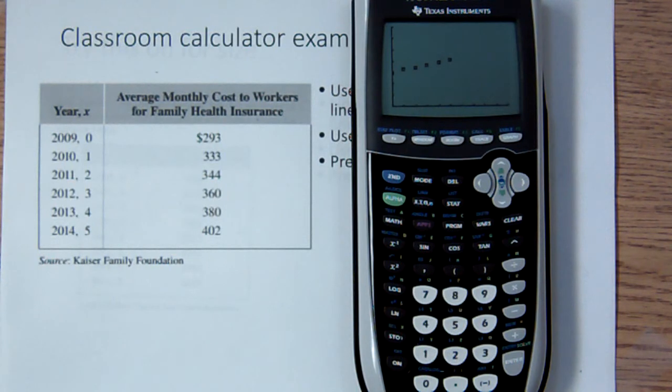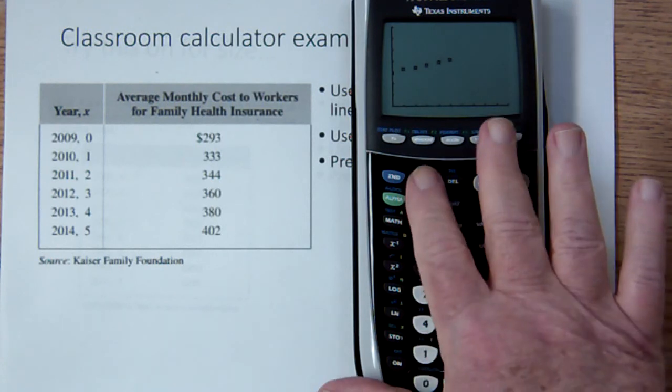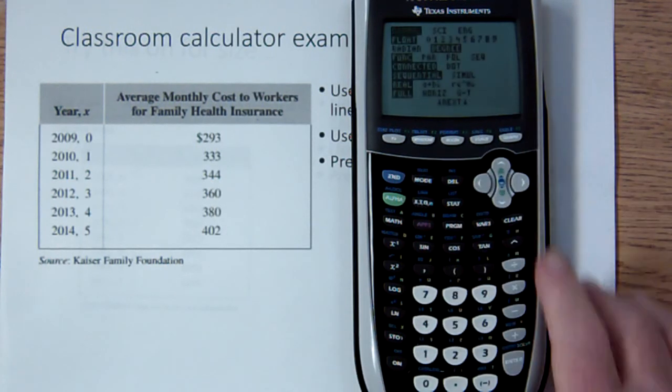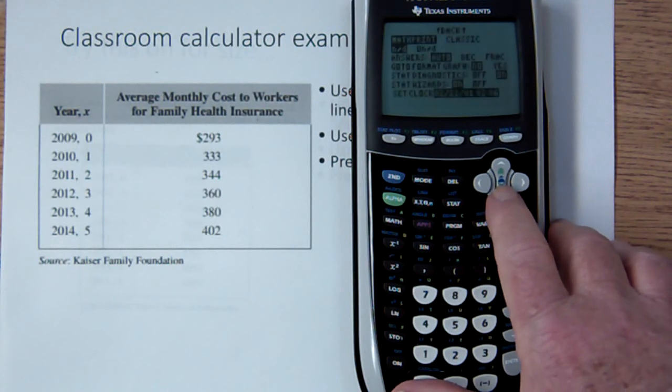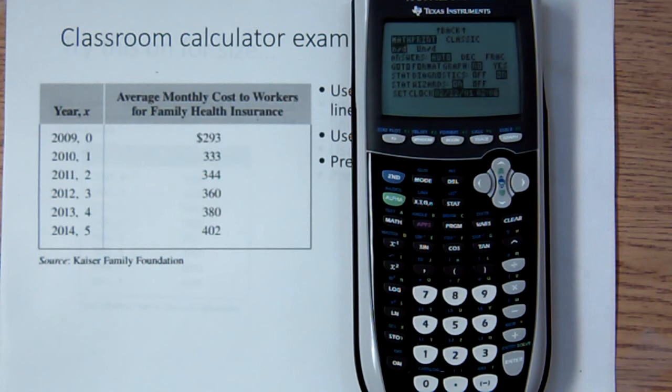Now, because I want to calculate those diagnostics, I am going to look at the mode, and I'm going to scroll down, and I am going to make sure that my statistics diagnostics and my stat wizard are both on. So I'm going to make sure that that's on and that's on. They won't always be, and if they're not on, you have to turn them on. So I'm going to enter that, and that is good. And now we're ready to do the calculation.